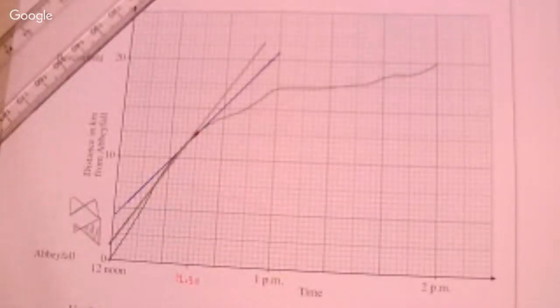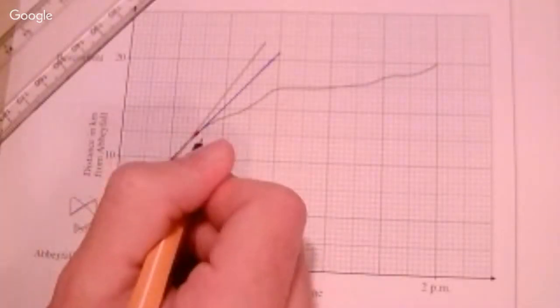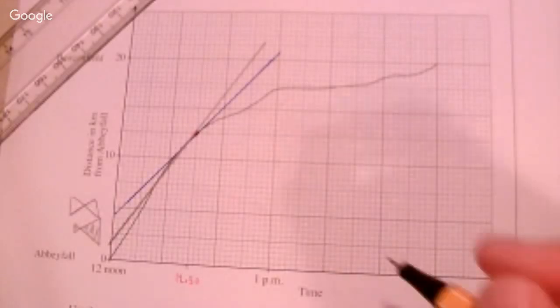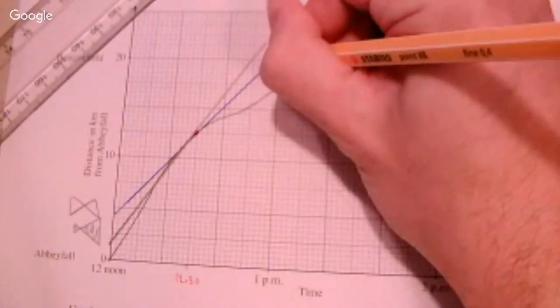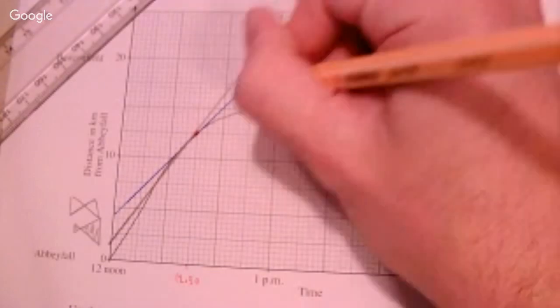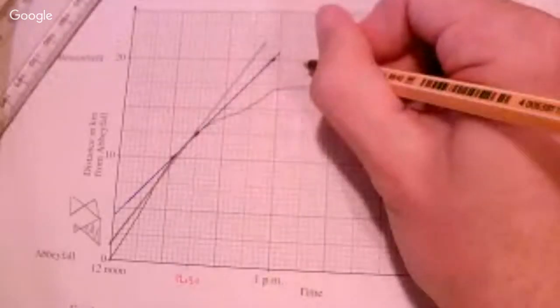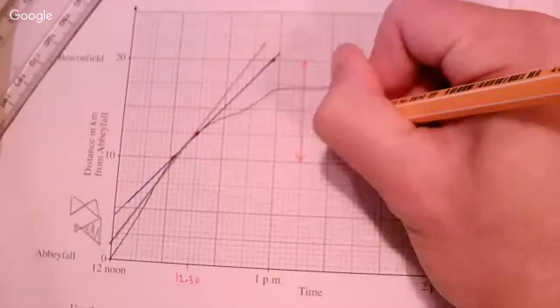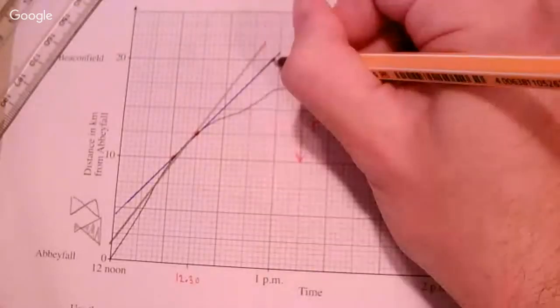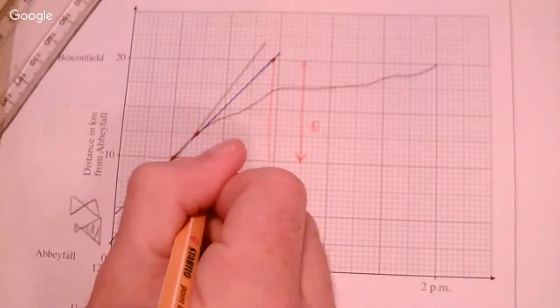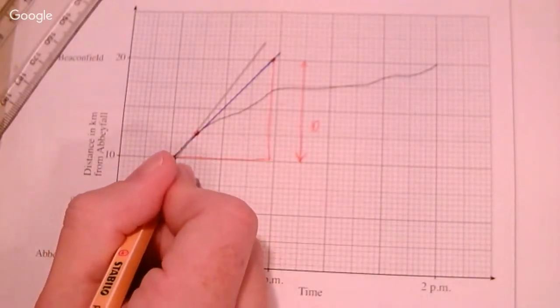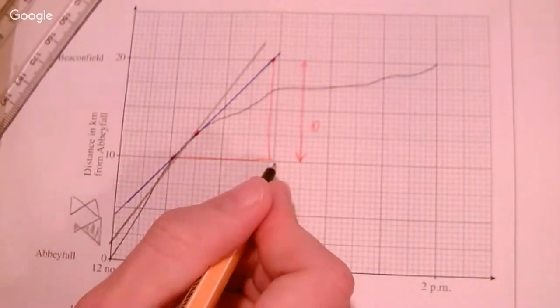To work out the gradient of that line, you want to find where it goes through a square nicely and then another square nicely. So for me, that point there is not too bad. It's on 20. And if I go down to the 10 line here, then I have quite a nice gap of 10. So I know how much it's risen is 10. So I need to work out how far it's gone across in that time, and you've got to be as accurate as you possibly can. I can see that's the first one there, and then that one's one back.